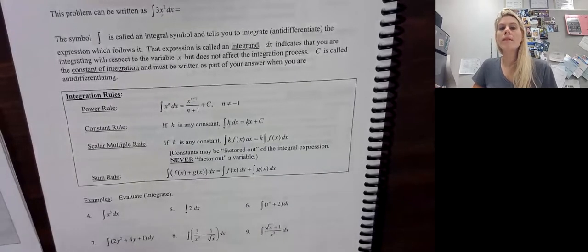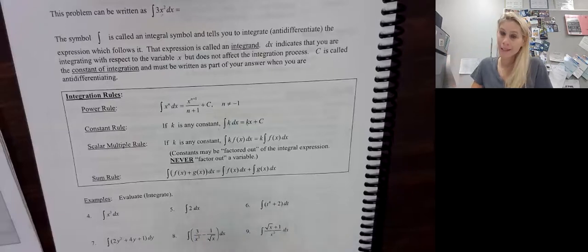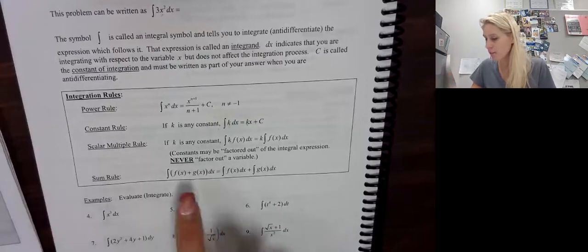Constants may be factored out of the integral expression. Never factor out a variable, only the constant, or the coefficient out front. Again, this makes it easier later, and you'll understand why in a minute. Not a minute, but maybe a couple of sections from now.